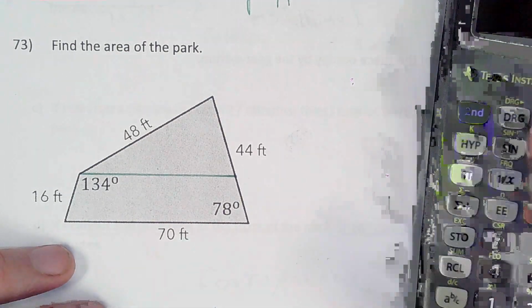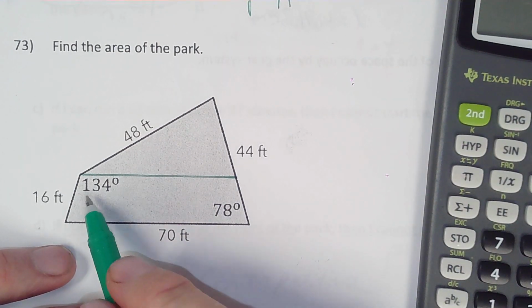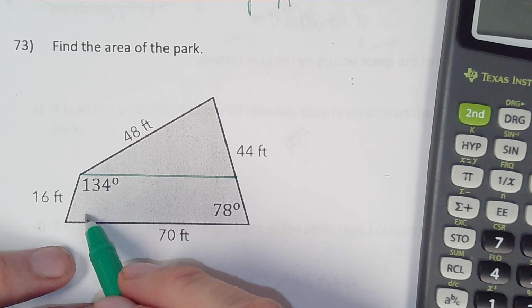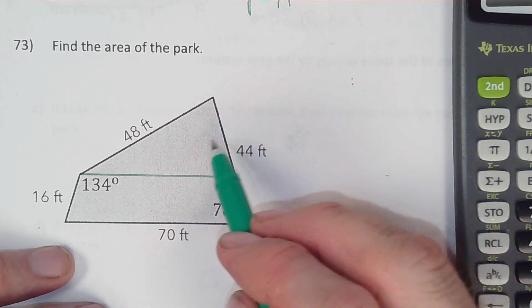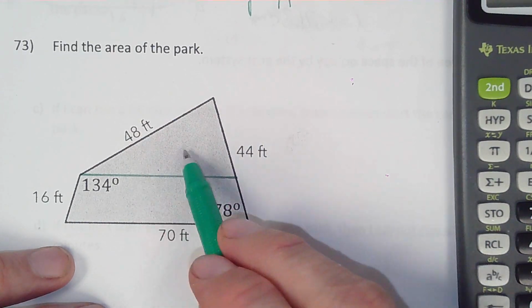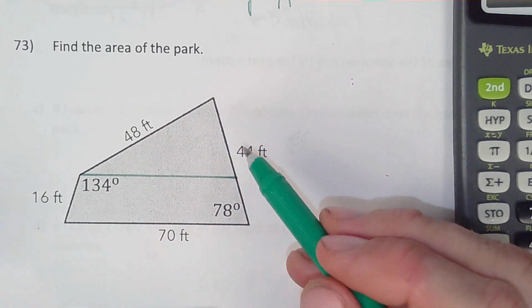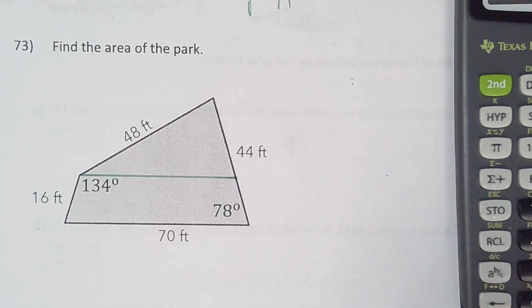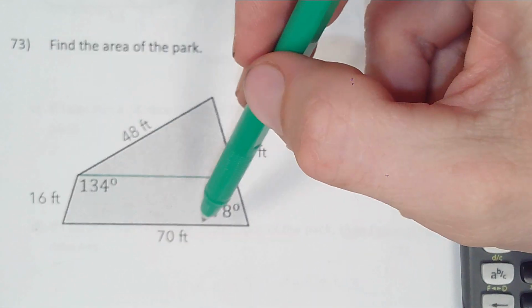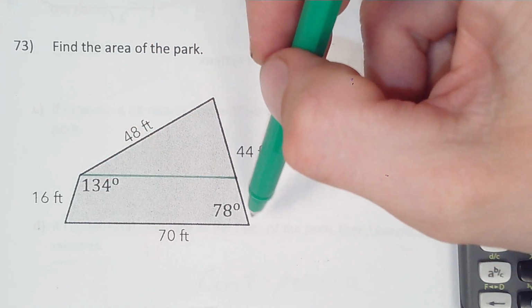This is 70 feet, and this is 16 feet. And I have 44 feet, and this is 48 feet. All right, so let's get to work on this one. 16 times 70.